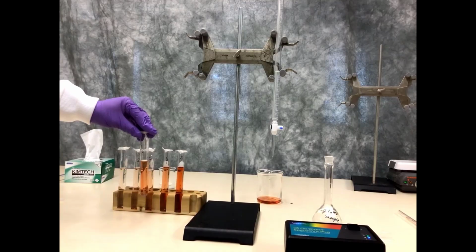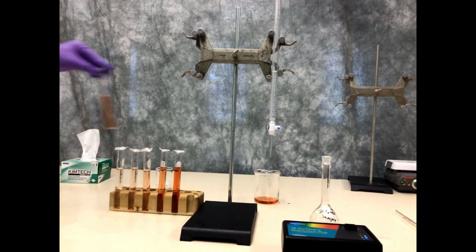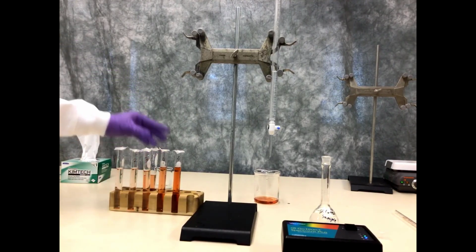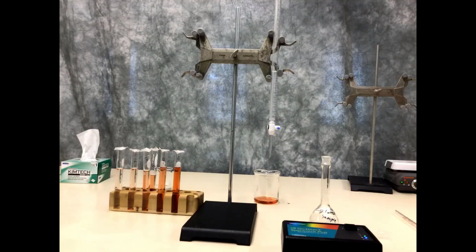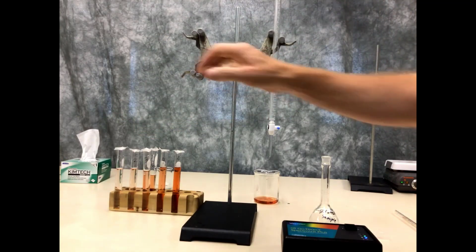Now we're going to take a sample of each of our standards to make our Beer's Law curve, and then finally we'll do a sample of our cuvette with some of our sample in it to figure out where it lies on that Beer's Law calibration curve.